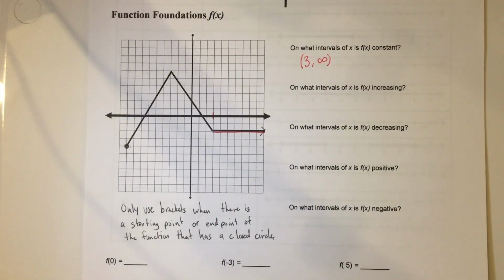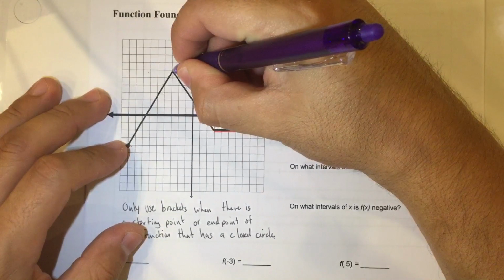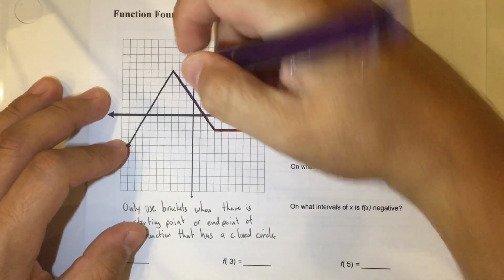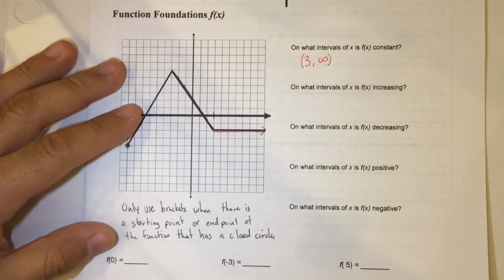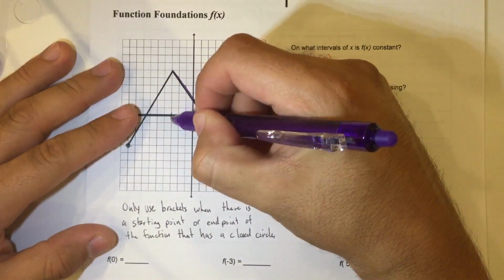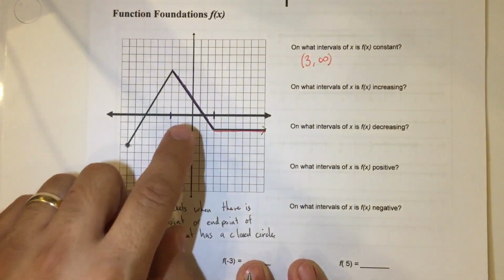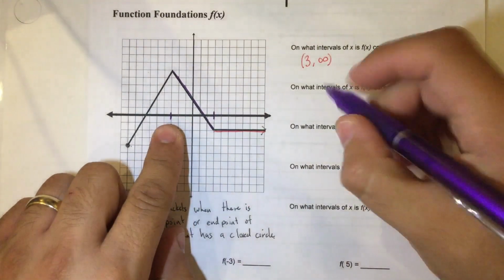All right, on what intervals of x is f of x decreasing? So decreasing, so it's going to be from here down to there, okay? So we'll relate this to the x-axis again, so starting here and stopping here. So it starts at -1, -2, -3.